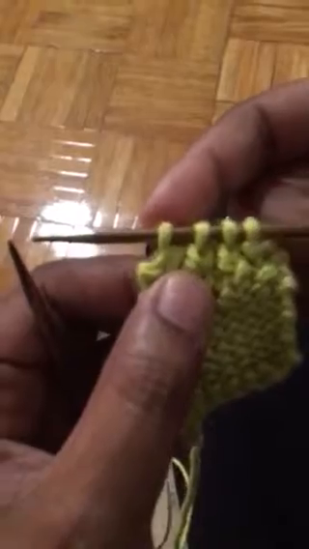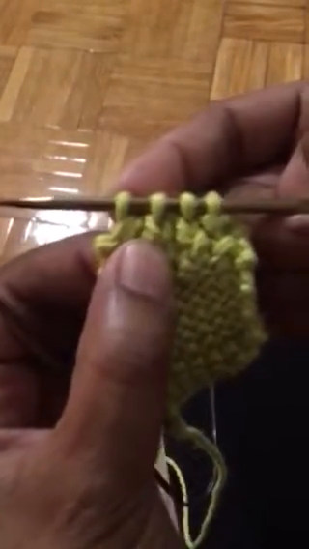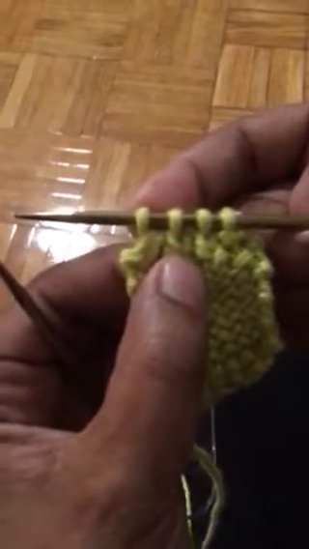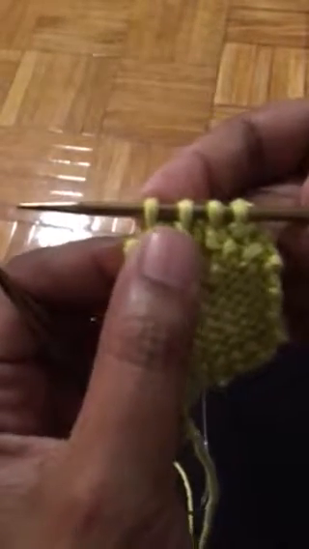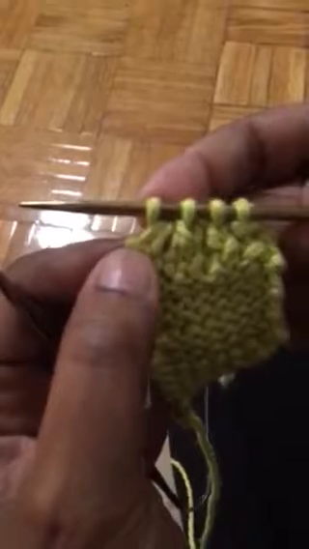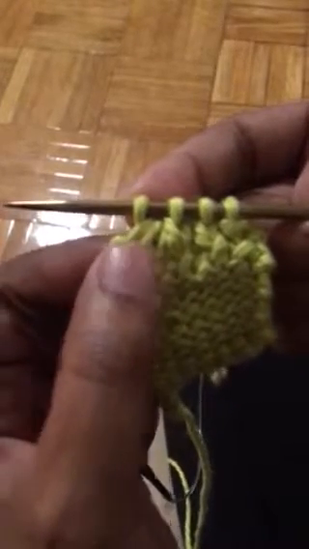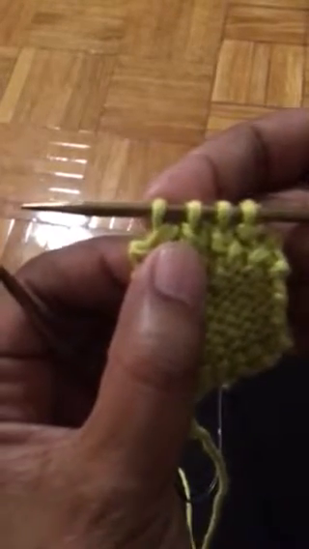So where my thumb is, you can see on the right side of my thumb slip slip knit and how it lays. On the left side of my thumb, you'll see knit together and how the stitches lay. That's the difference. So again, slip slip knit, you slip a stitch, slip a stitch. You slip both of them purlwise. You knit together knitwise, and you're done.